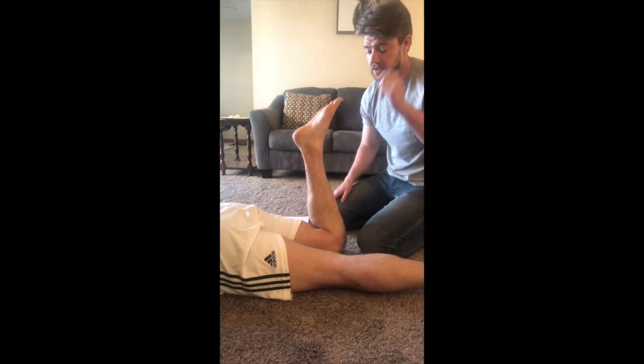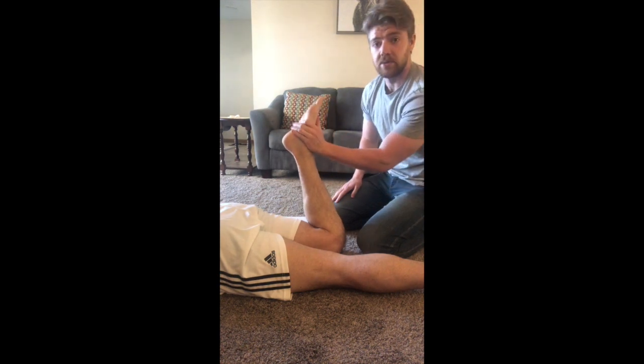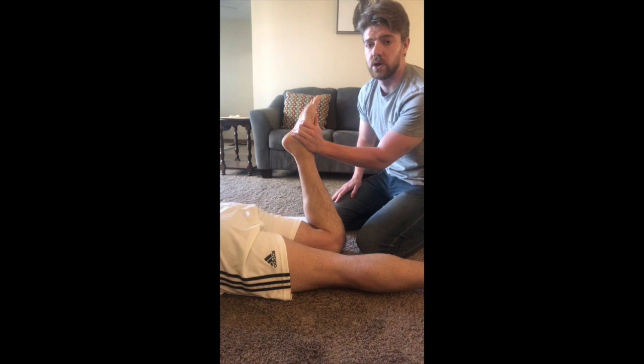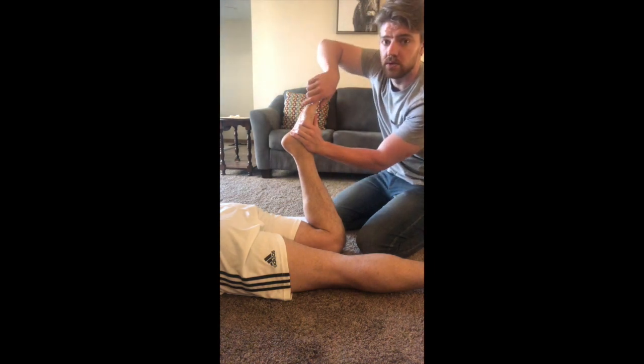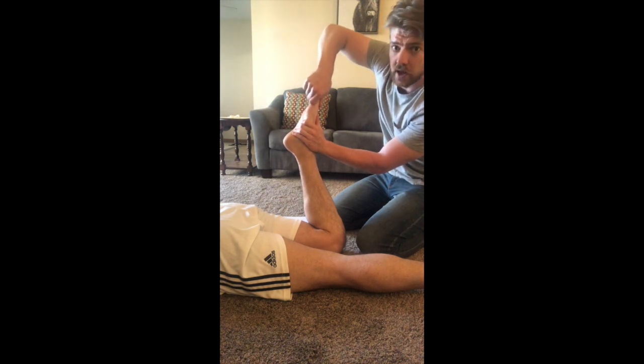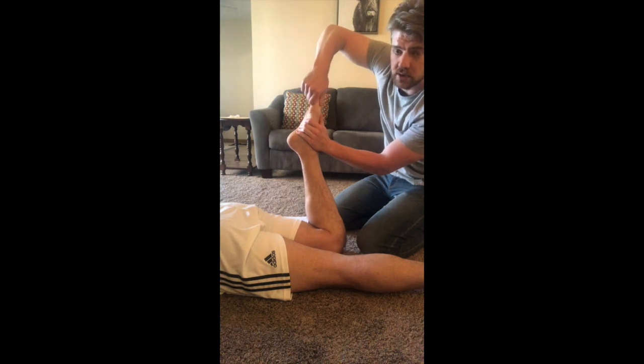The PT position, we are going to stabilize the metatarsal of the MTP that we're going to work on, and then the thumb is going to provide the mobilizing force to the MTP, and then we are going to move in a posterior anterior direction, and we are looking for pain relief, so change in symptoms to know that this mobilization is working, and we're going to use an appropriate grade based on that.